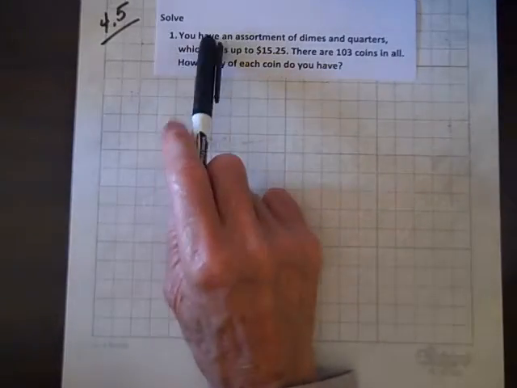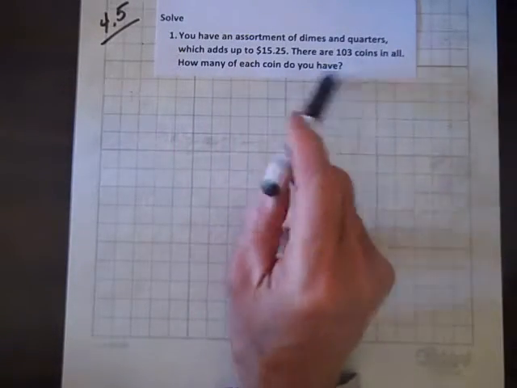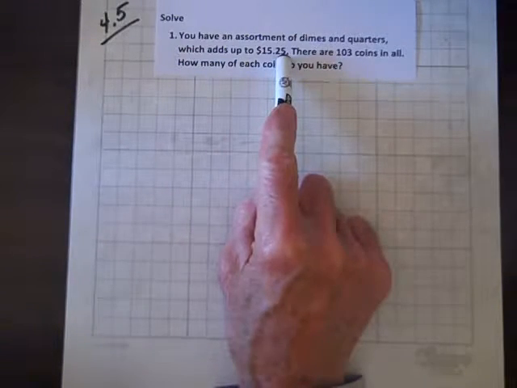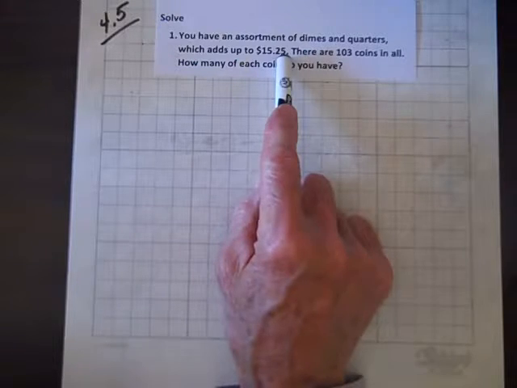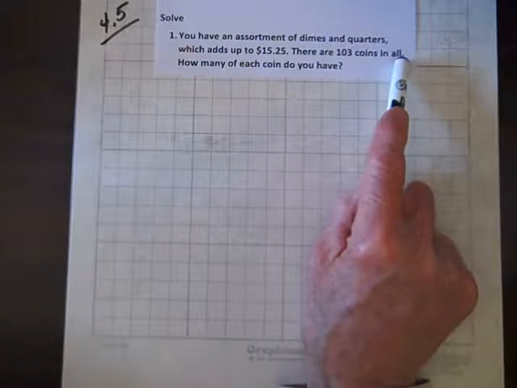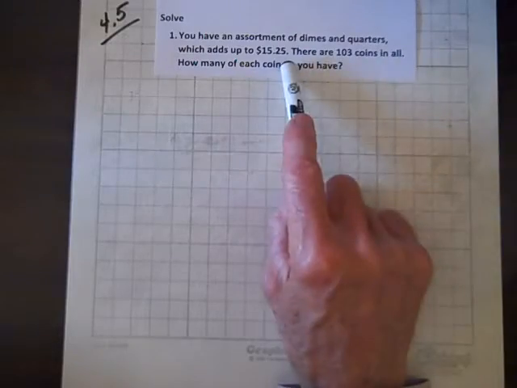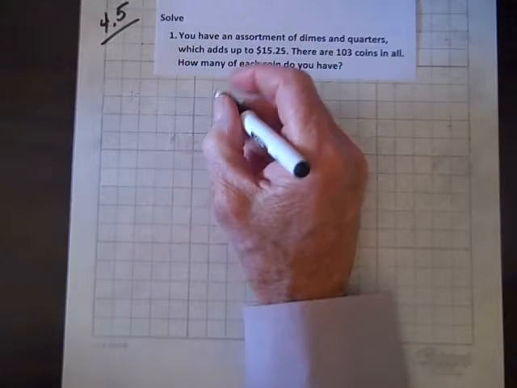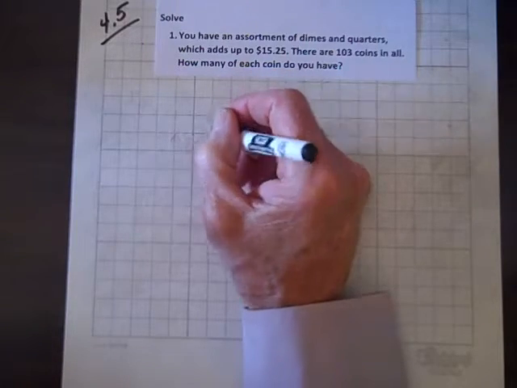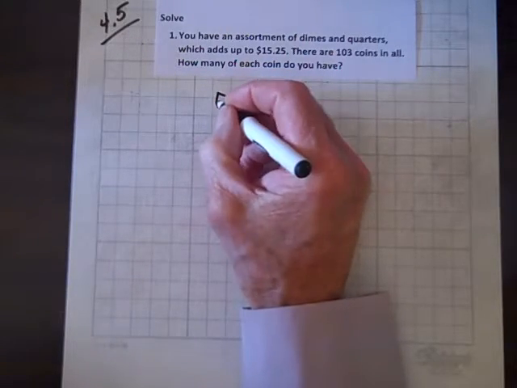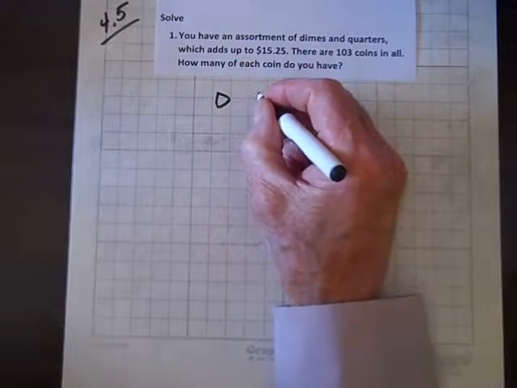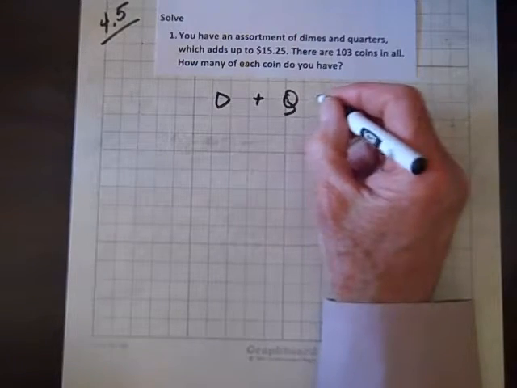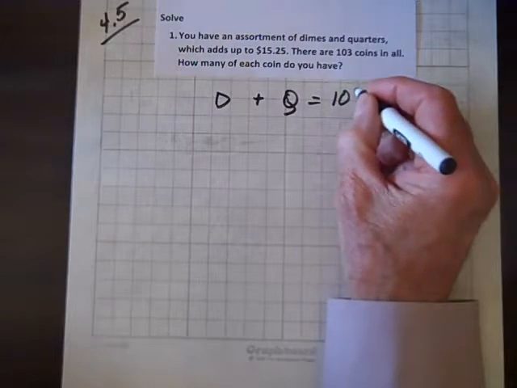So here we go. You have an assortment of dimes and quarters. So we know we're talking about dimes and quarters, which adds up to $15.25. There are 103 coins in all. How many of each coin do you have? Well, we've got a couple of equations here. Here's one of them. The number of dimes, and D is going to be the number of dimes, plus the number of quarters, we'll let Q be the number of quarters, equals 103.